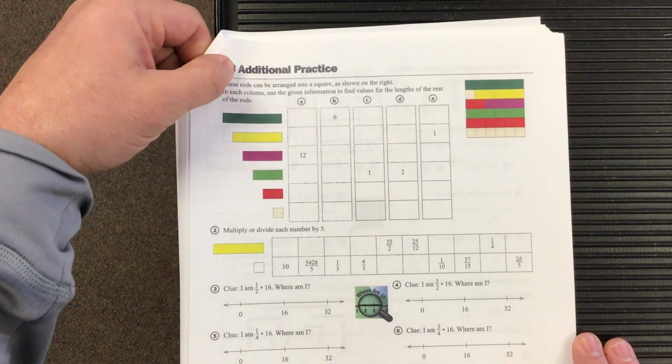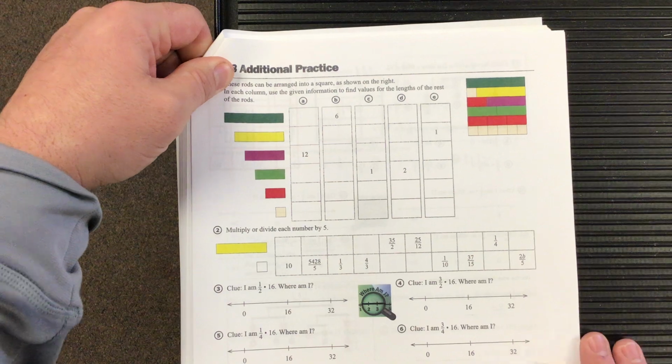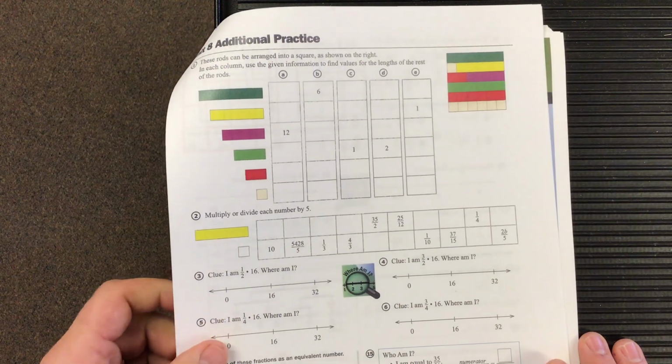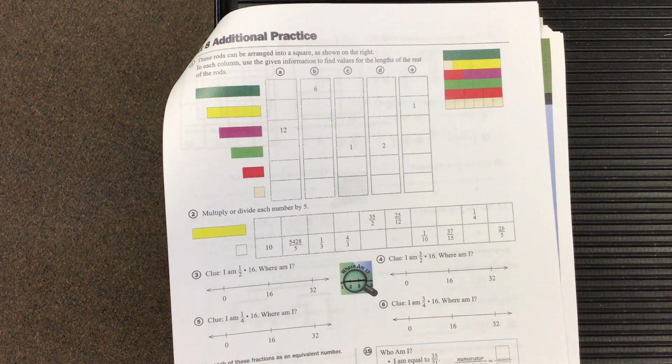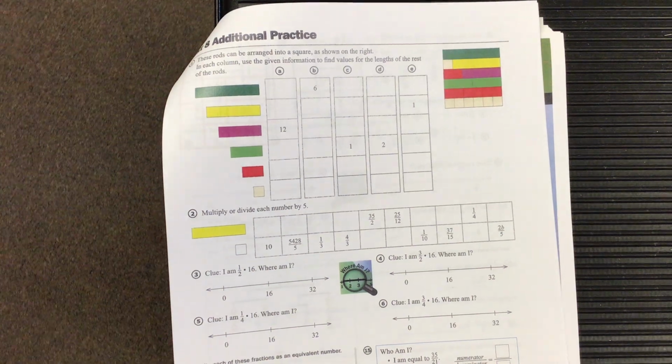These rods can be arranged into a square as shown on the right. Okay, so this was from earlier, this unit. Let's just pick one. We'll do it together. I'll give you a couple minutes to try a couple then. Which one would you like to do?